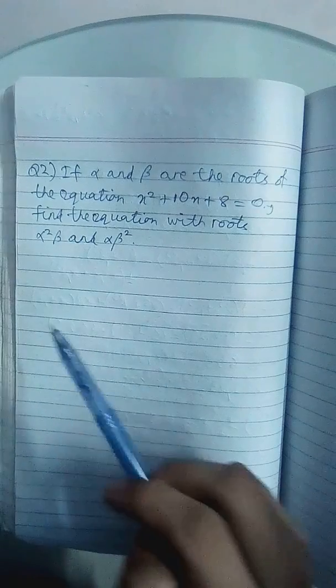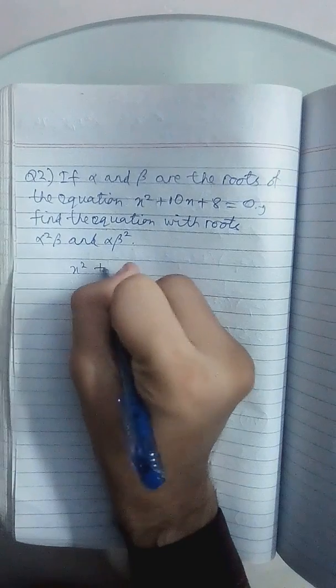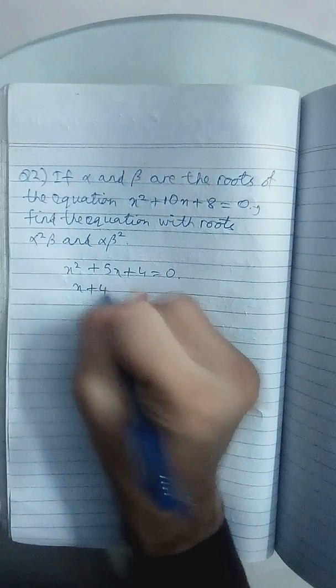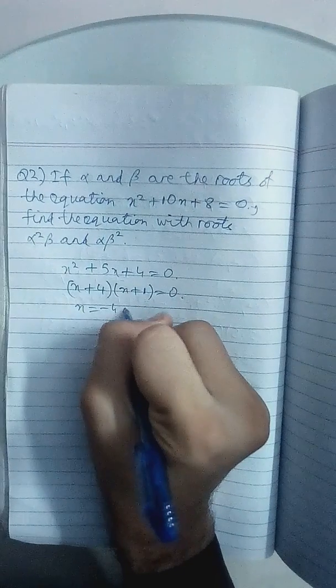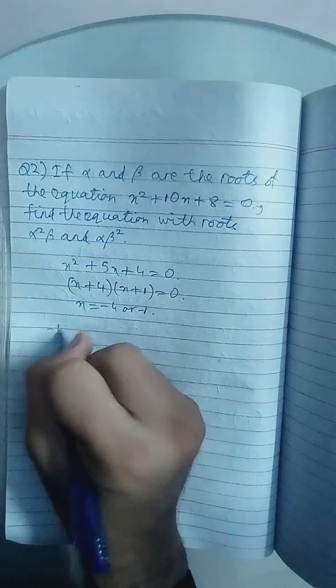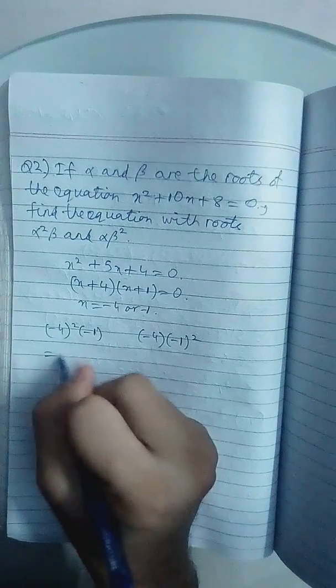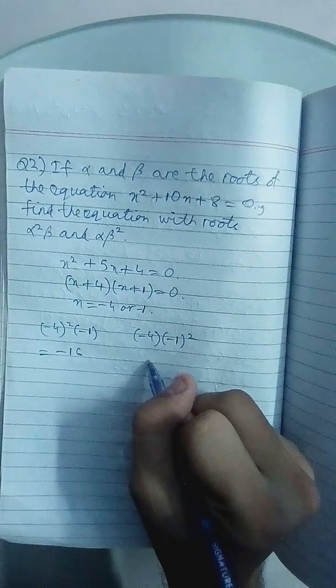Now let's say that the equation x square plus 5x plus 4 has roots alpha and beta. We can just solve the equation and obtain its roots, and then calculate minus 4 squared times minus 1, or minus 4 times minus 1 squared. So we are getting minus 16 and minus 4.